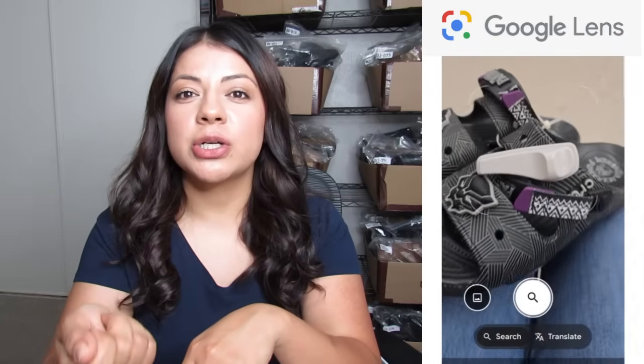If on the other hand your item does not have a name or a number to look up, then what you can do is use Google Lens to search up your item. With Google Lens, all you have to do is download the app, make sure you have it on your phone ready to go before you go sourcing. Click on the app and then just take a picture of the item.